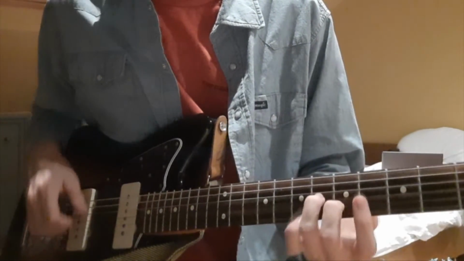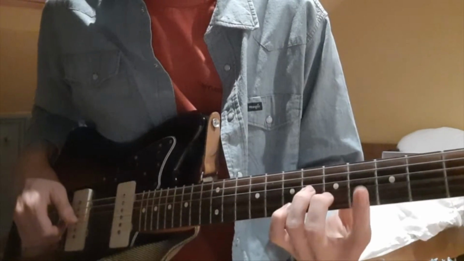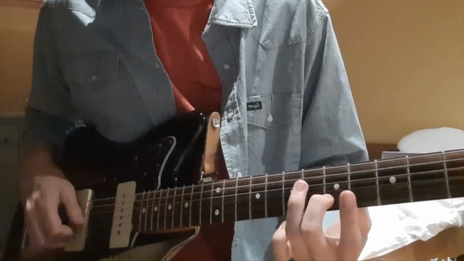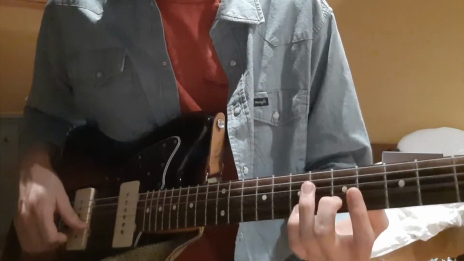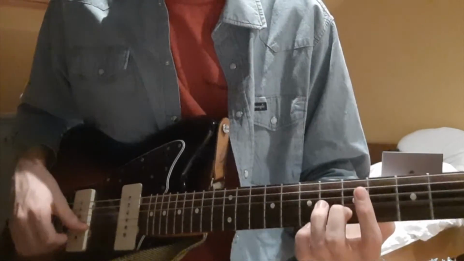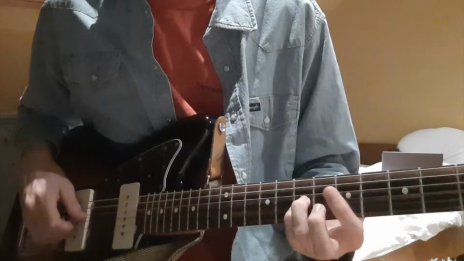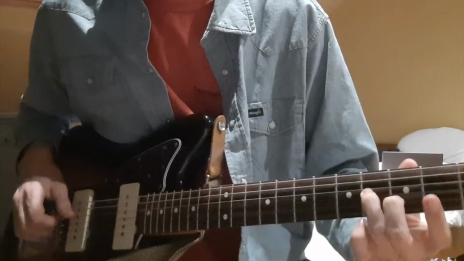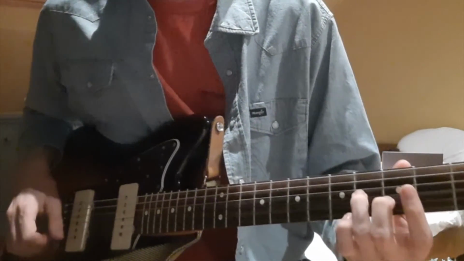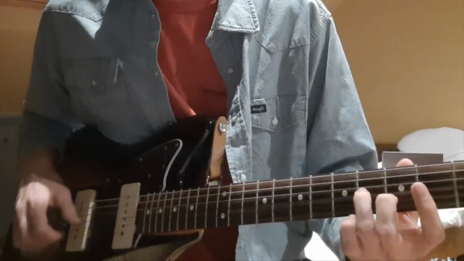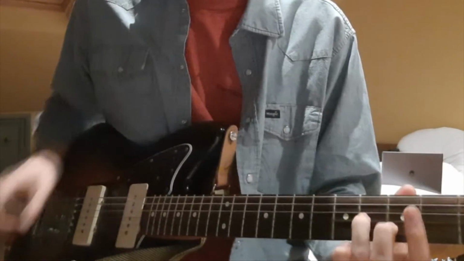Then down into a double stop that we should be used to fretting. That's the middle finger on the 5th fret of the 2nd string and the ring finger on the 6th fret of the 3rd string. Sliding that down 2 frets, but same shape. So that's the 3rd fret of the 2nd string and the 4th fret of the 3rd string.